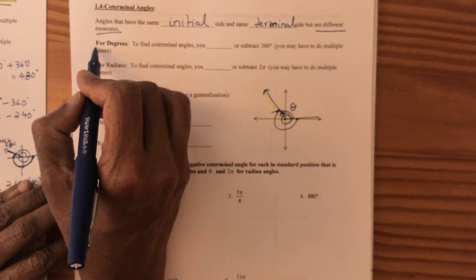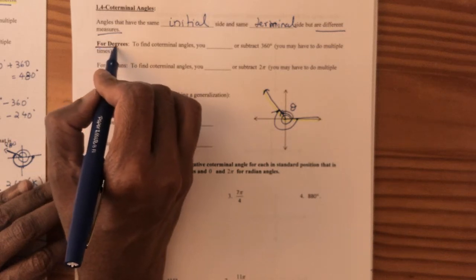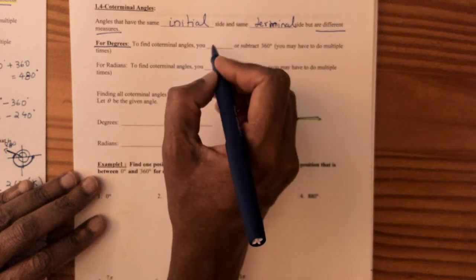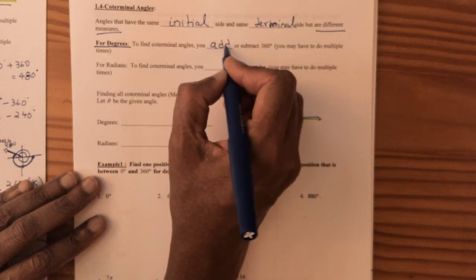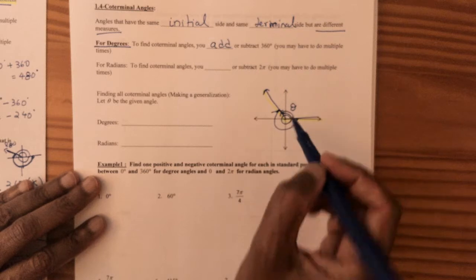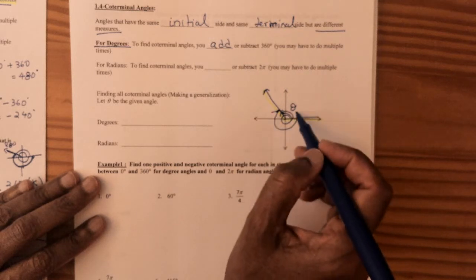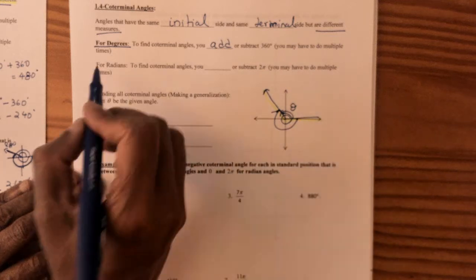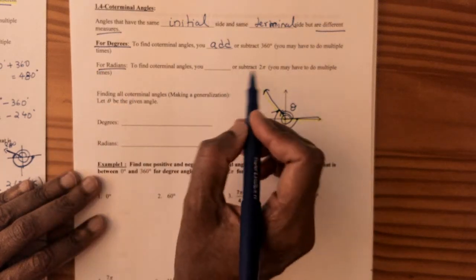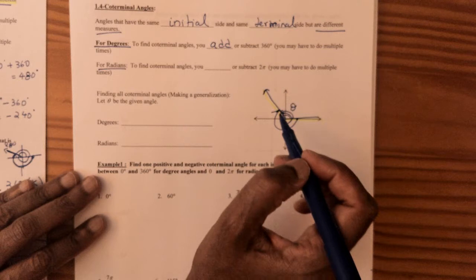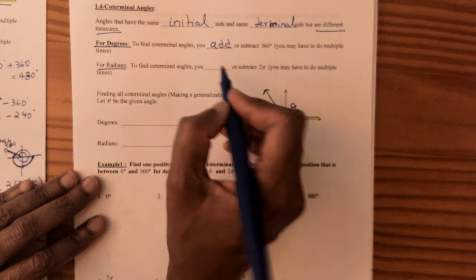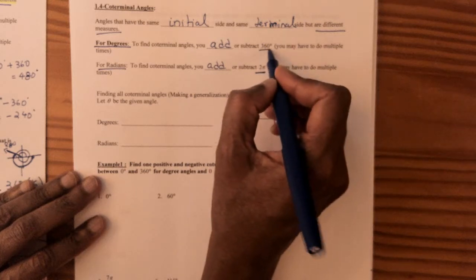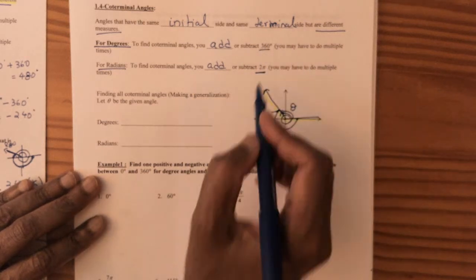So it says, for us to be able to calculate those coterminal angles, for degrees, to find coterminal angles, you add or subtract 360 degrees. So for this, I went around the circle one more time beyond this to get me a coterminal. But if you're measuring in radians, remember, one circle is 2 pi, right? 360 is 2 pi. So you add or subtract 360 and you add or subtract 2 pi.